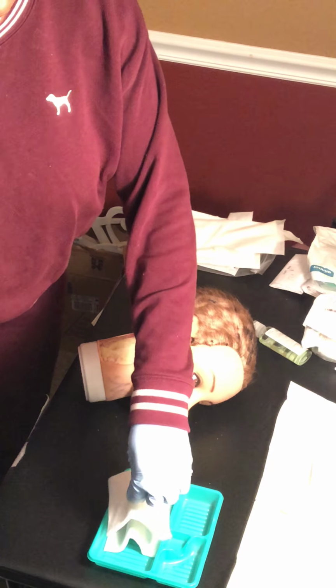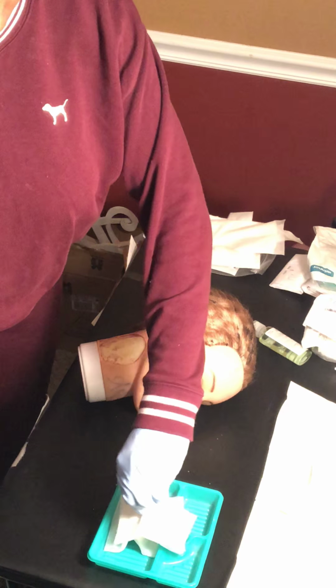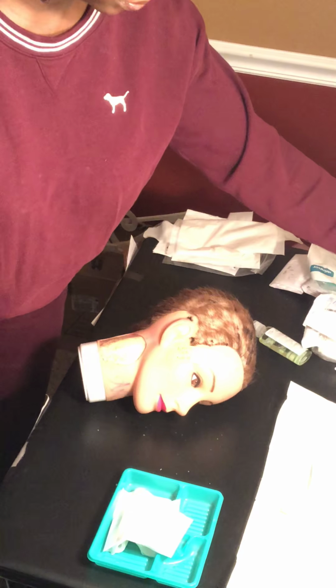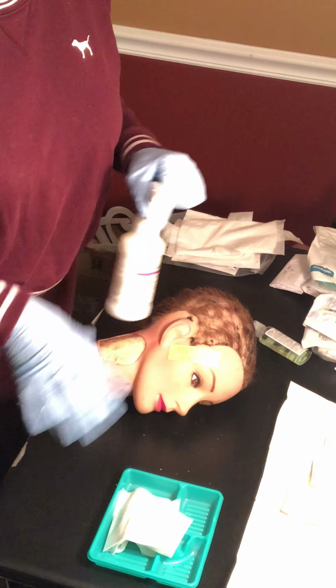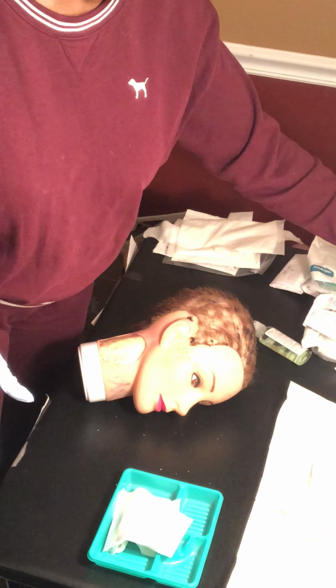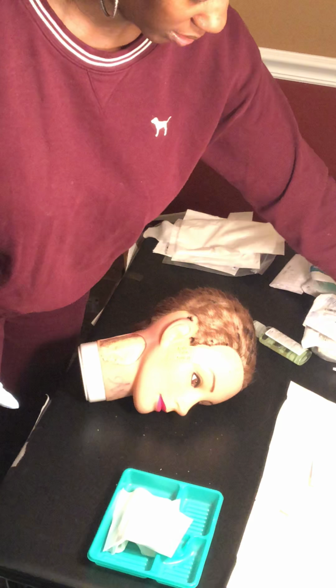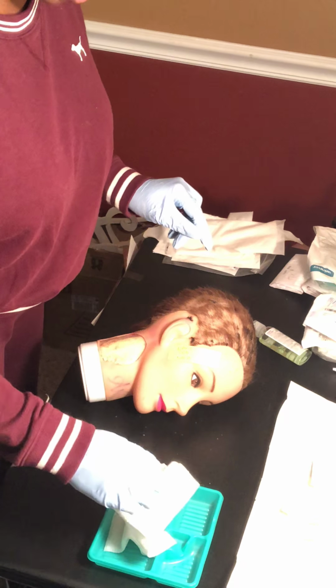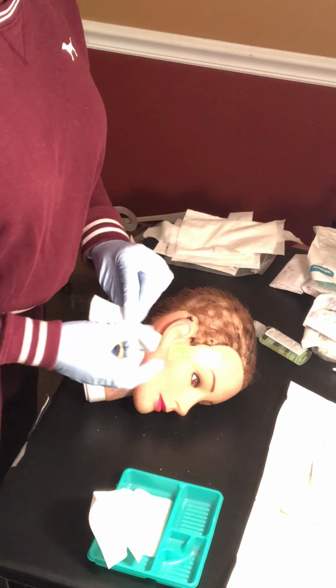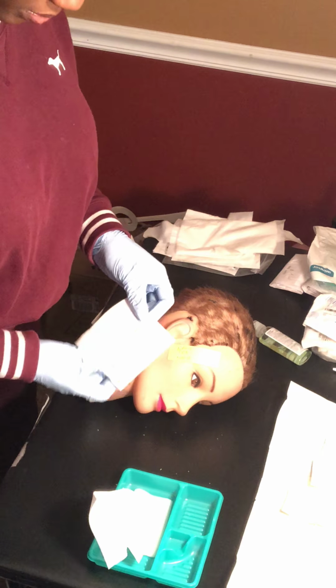So this is sterile, but I'll just pour some more on top of that. Actually, I don't have to really wet the gauzes that I'm gonna use to clean it. So it's wet.